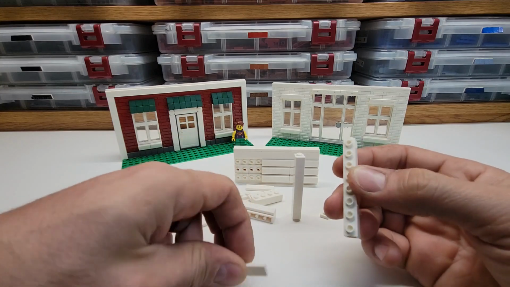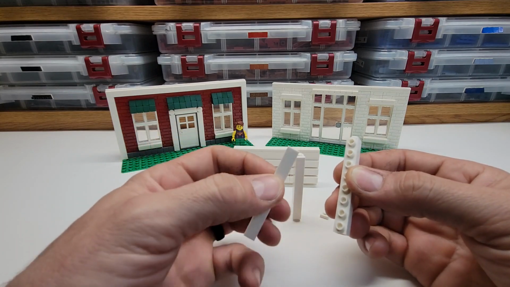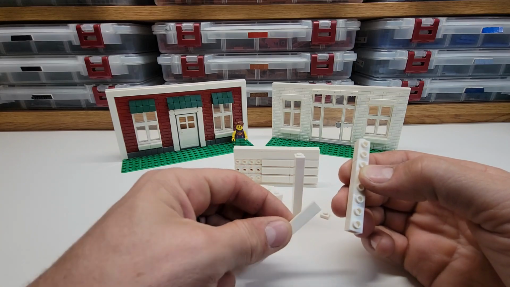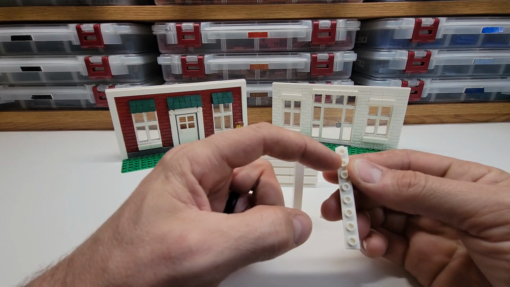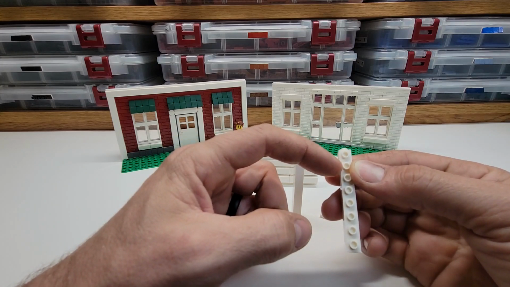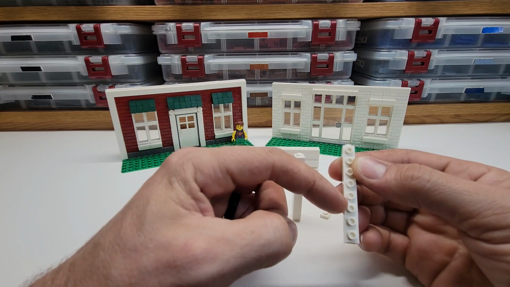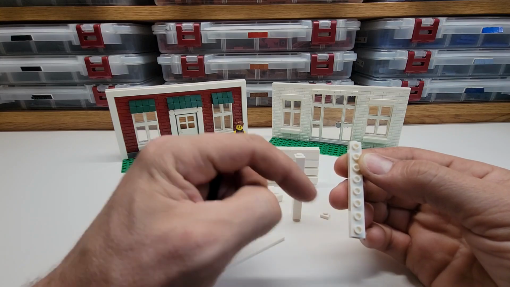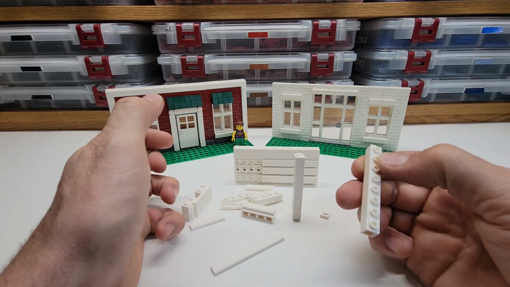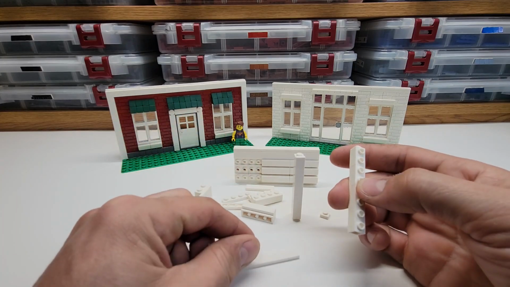Now, why am I mentioning all this? Because these are all even numbers. When you use odd numbers, it gets a lot more difficult, and it can really mess with your technique. For example, if it was only 7 SNOT studs, 17.5 plates. 5 SNOT studs, 12.5 plates. 3 SNOT studs, 7.5 plates, and 1 SNOT stud is 2.5 plates. So something to think about when you're building with this technique.